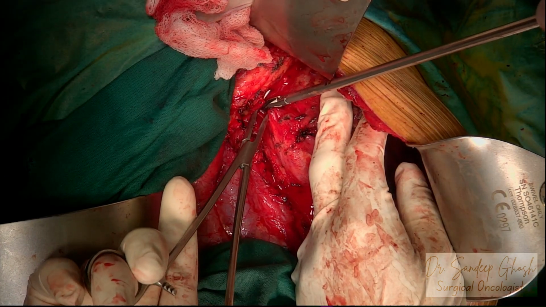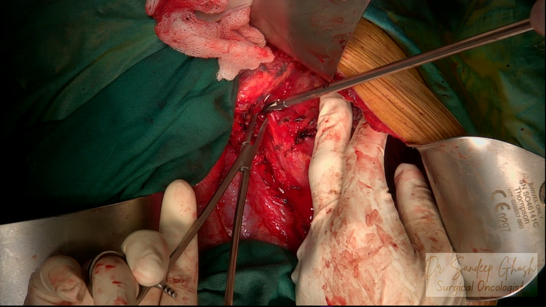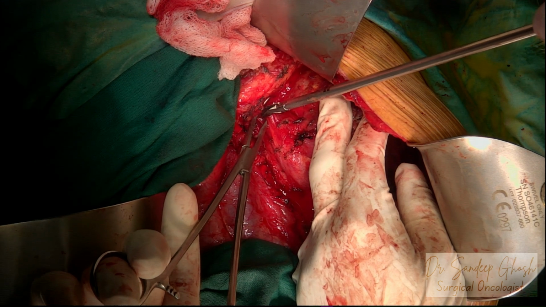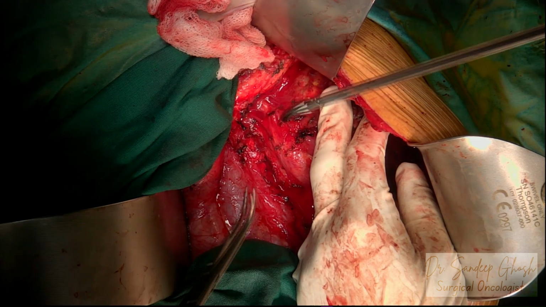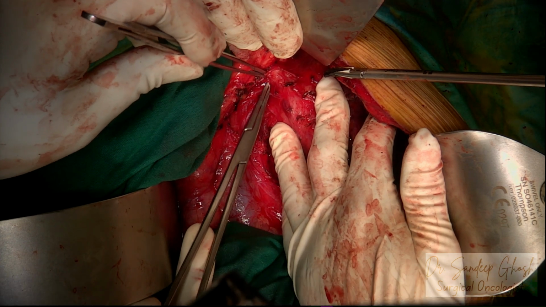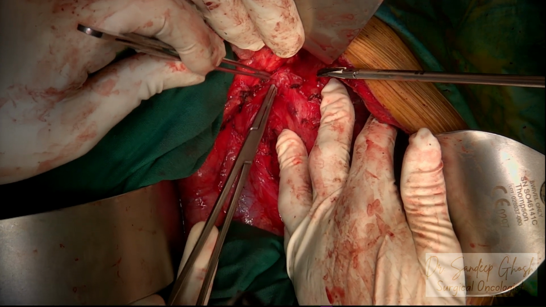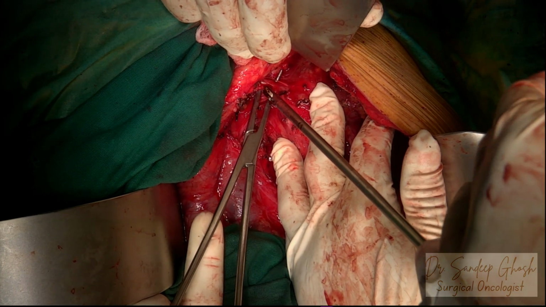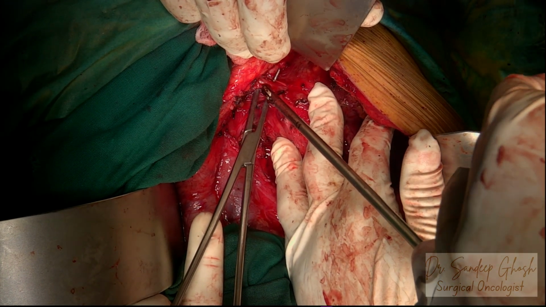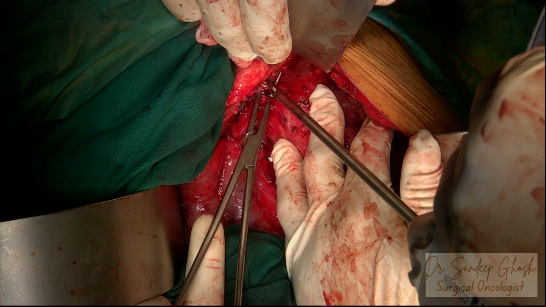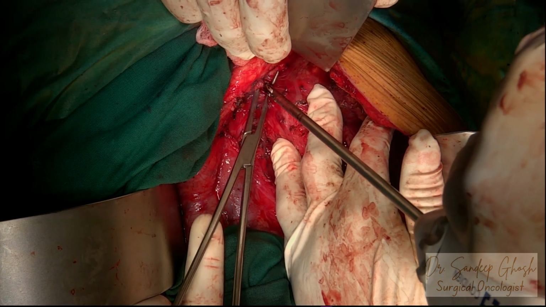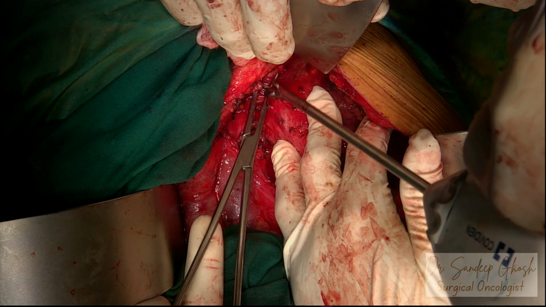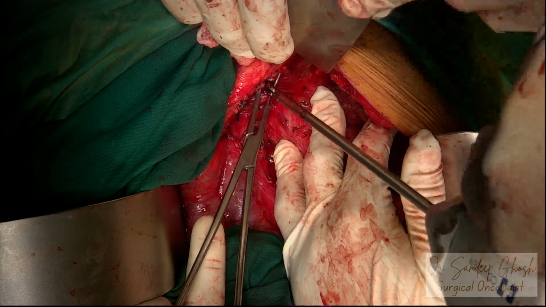Gradually, bit by bit, we are coagulating and cutting with a bipolar sealing device, in this case a LigaSure. Slowly we are moving along the entire length of the body and tail of the pancreas.